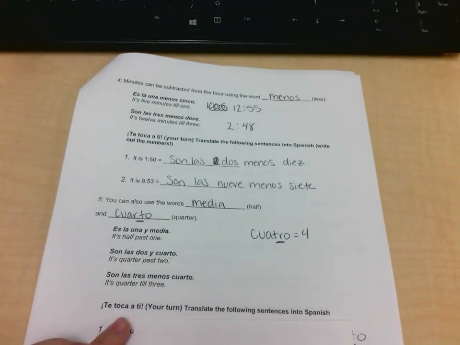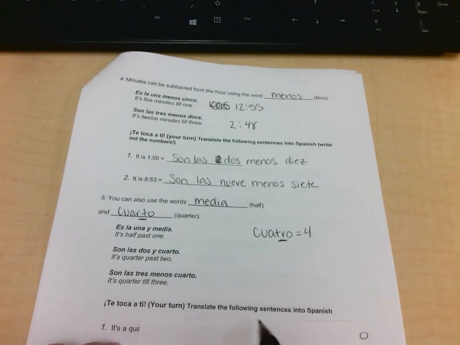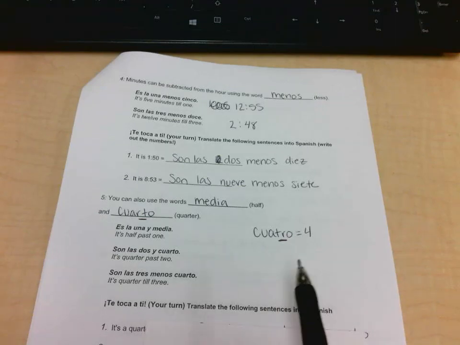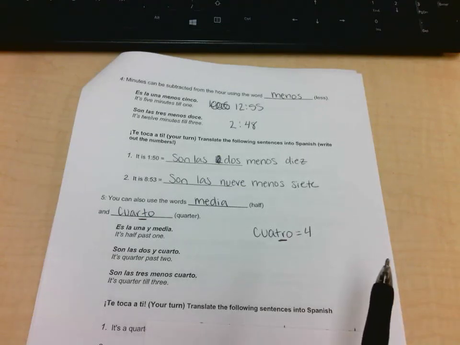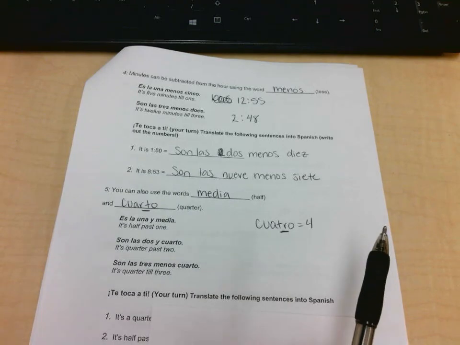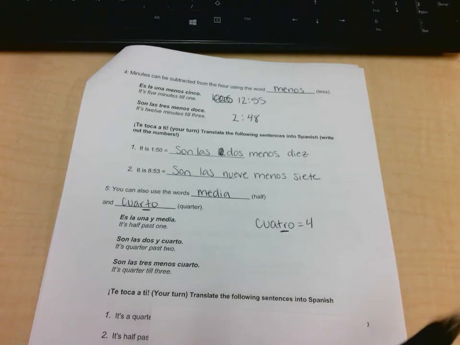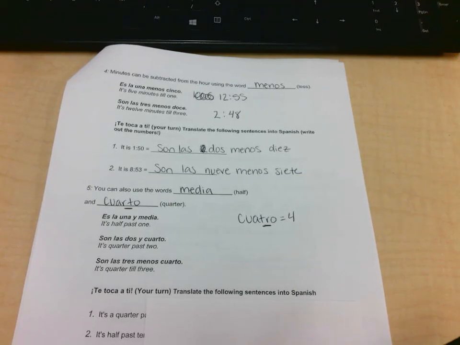Te toca a ti. We're going to translate the following sentences into Spanish. Pause the video at this time, and then you can play when you finish to check your answer.